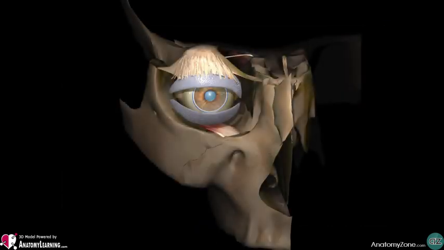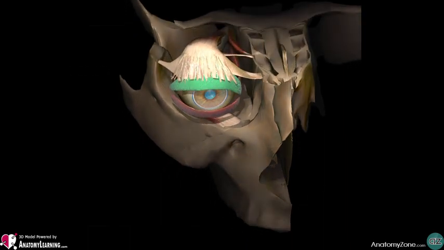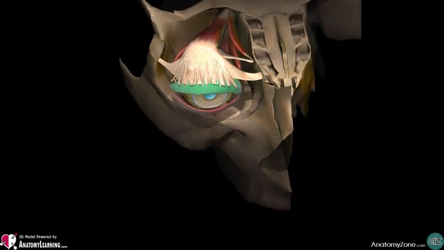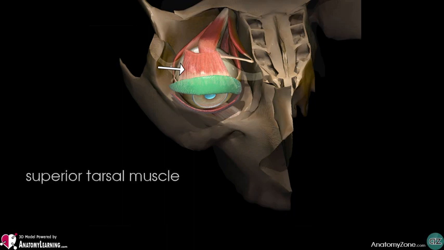The eyelids contain a structure called the tarsus, a superior tarsus in the upper eyelid and an inferior tarsus in the lower eyelid, which provides significant support for the structure of the eyelids. A collection of smooth muscle fibers attaches from the levator palpebrae superioris to attach on the superior aspect of the superior tarsus. This collection of muscles is known as the superior tarsal muscle and is innervated by the sympathetic nervous system.